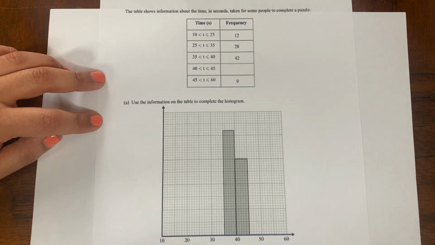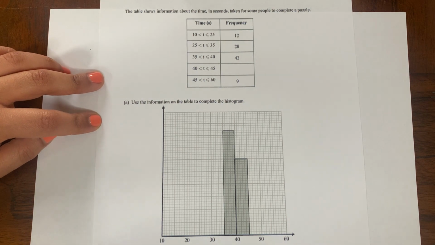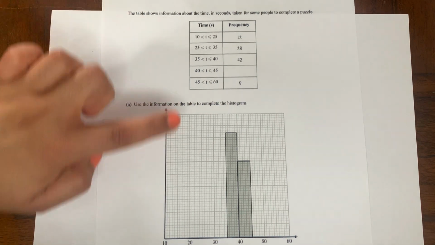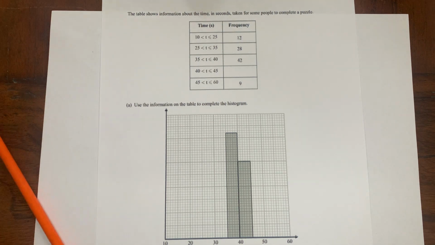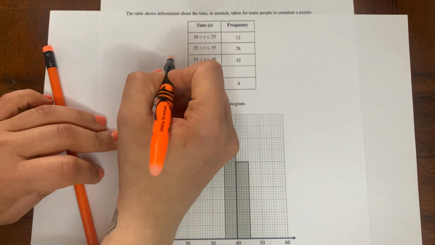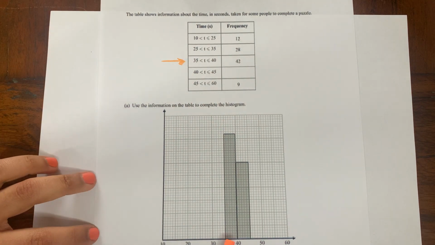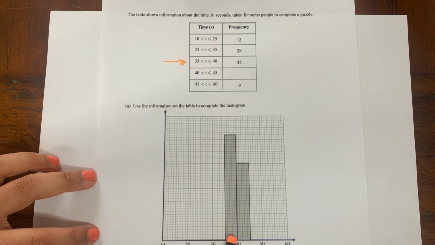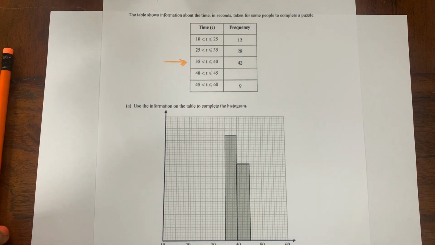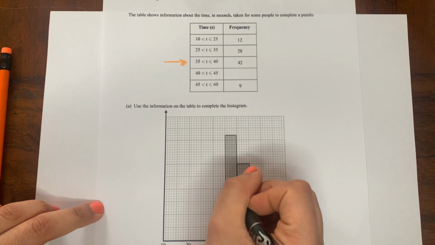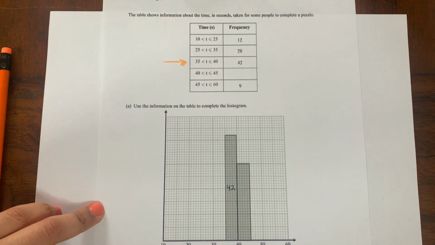So in part A, it says use the information in the table to complete the histogram. So I'm going to focus on the information that I've got in both my table and my histogram, and that appears to be this group here. So this group here, the 35 to 40 group, has a frequency of 42, and I can see I've got that bar there. So straight away I know that that area is equal to 42. So I'm going to go ahead and just write that inside my bar.